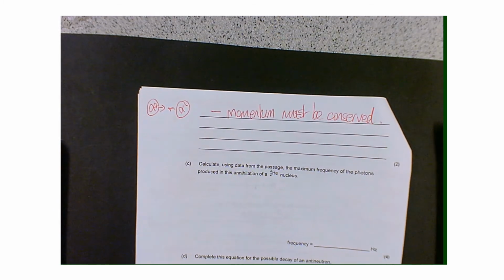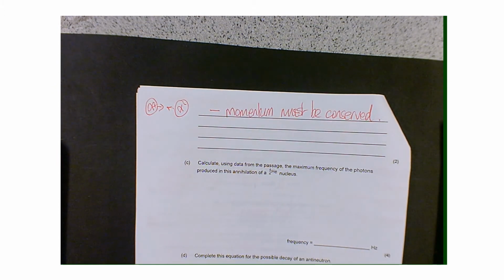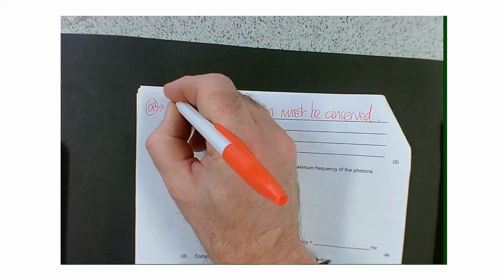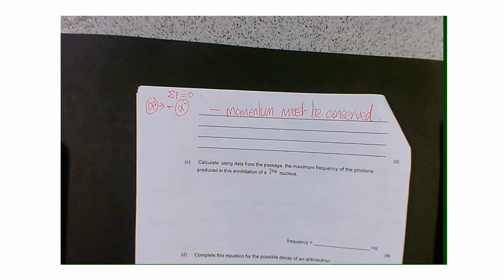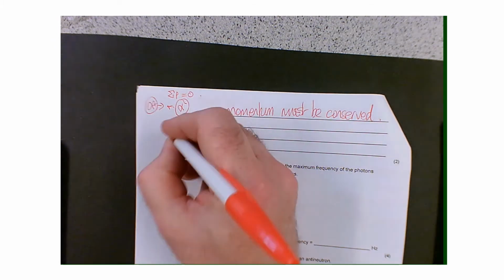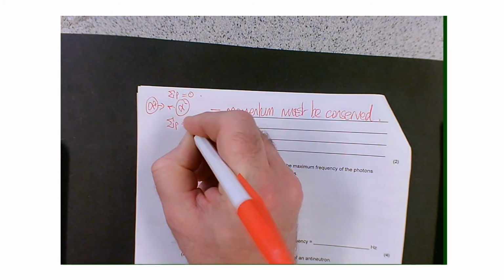They're coming together and they collide. So what is the overall momentum before the collision? 0. So the total momentum before the collision is equal to 0. So what will the momentum have to be after the collision? 0. So the total momentum after the collision also has to be 0.